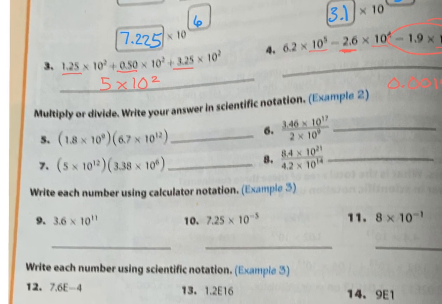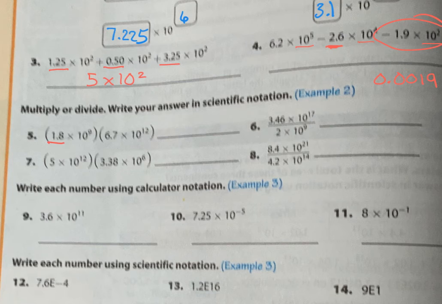Okay, multiplying and dividing is easier because you just do your front digits and then add up your exponents. Or subtract them if you're dividing. So in the first one, 1.8 times 6.7 gives you what? 12.06, right? Times 10 to what power? 9 plus 12 is? 23. Okay, now I need to put it back into scientific notation. So my 12 becomes 1.206 times 10 to the 22nd.